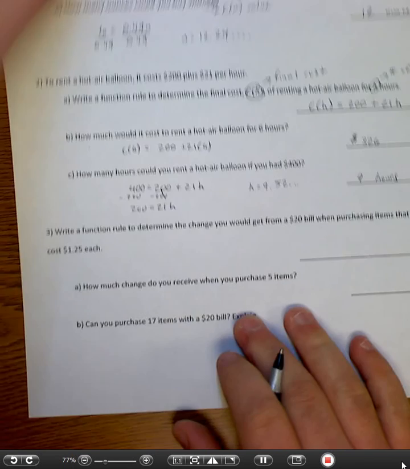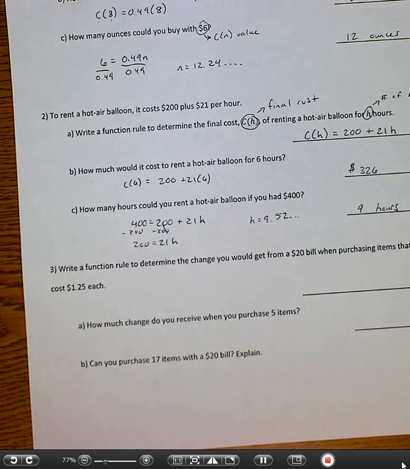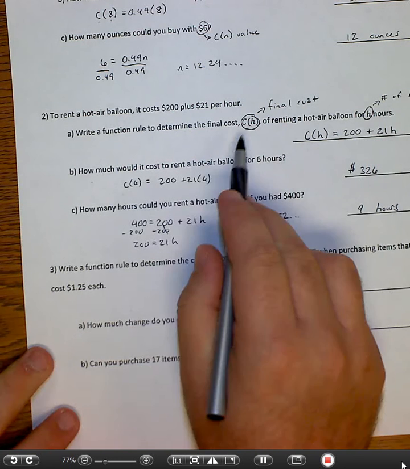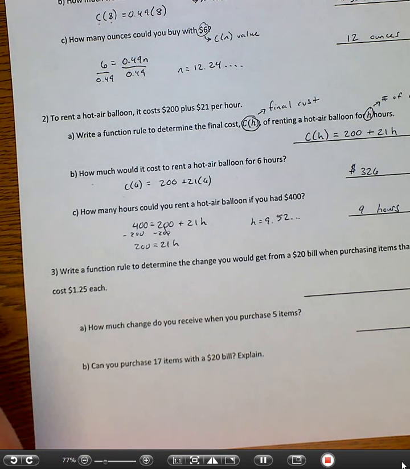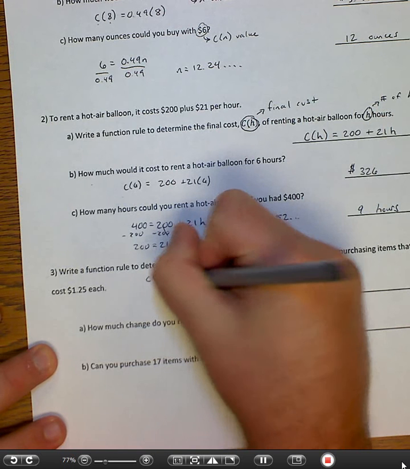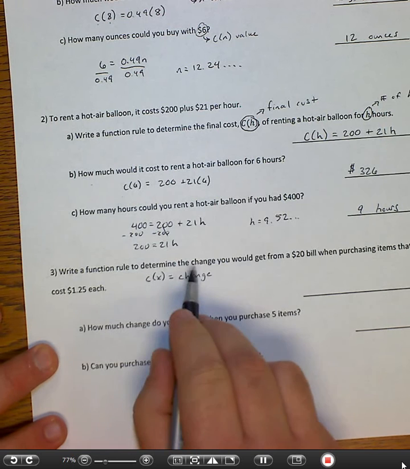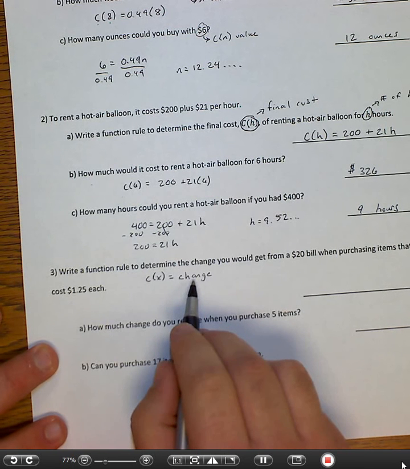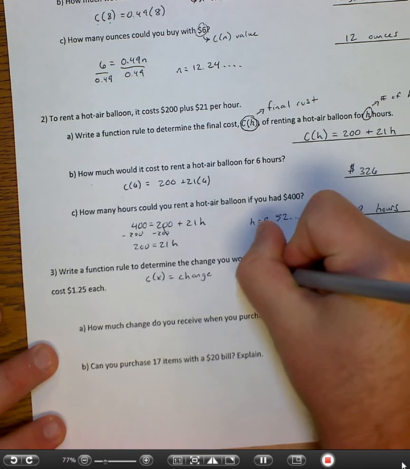Last one. Write a function rule to determine the change you would get from a $20 bill when purchasing items that cost $1.25 each. Okay? So, I didn't define my variables here. So I'm going to do that now. I'm going to define my variables. I'll say C of x is my change, because that's what I'm looking for. Determine the change you would get when purchasing items that cost $1.25 each. So x is going to represent the number of items.